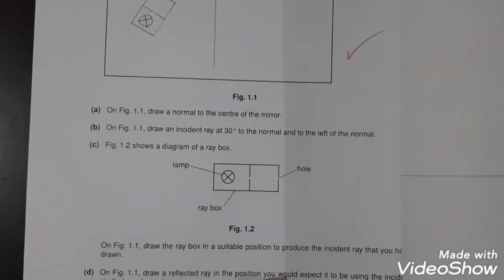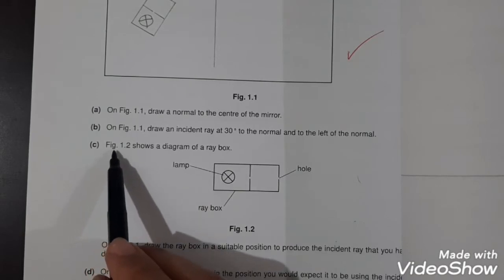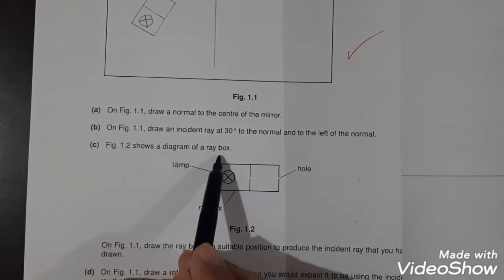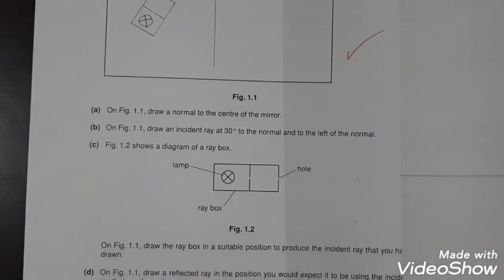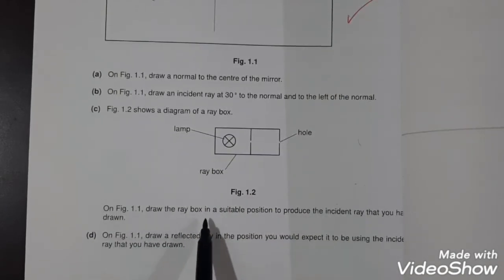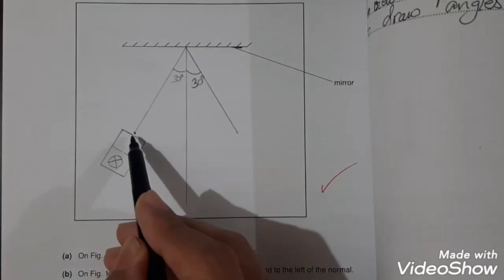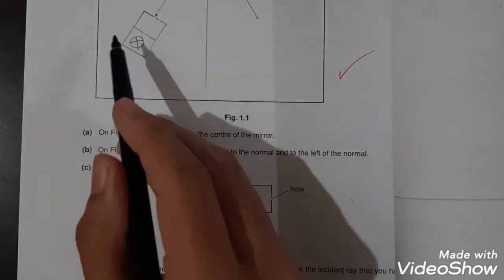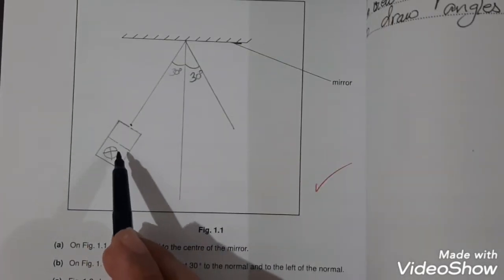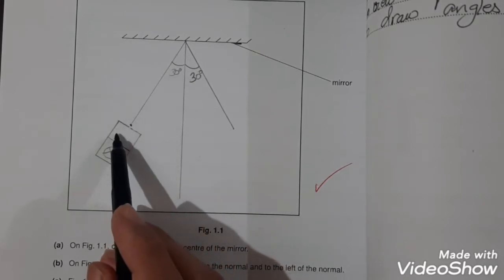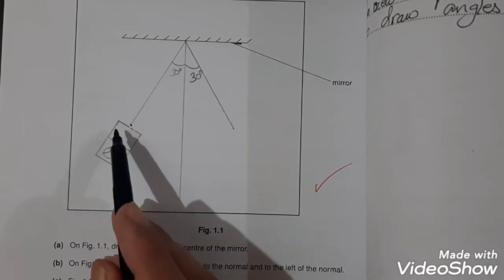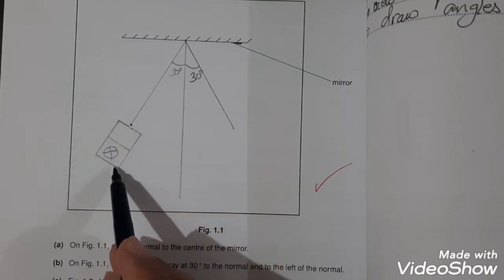Then in part C, figure 1.2 shows a diagram of the ray box. So this is a ray box. On figure 1.1, draw the ray box in a suitable position to produce the incident ray that you have drawn. So at the start of the incident ray, we will draw a ray box, like this in figure 1.1. So this is what we will draw here.